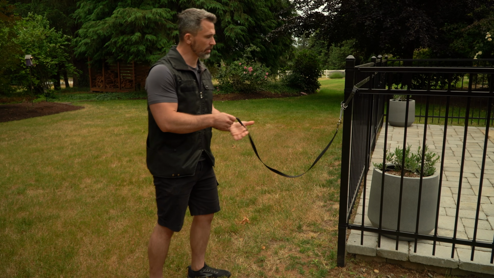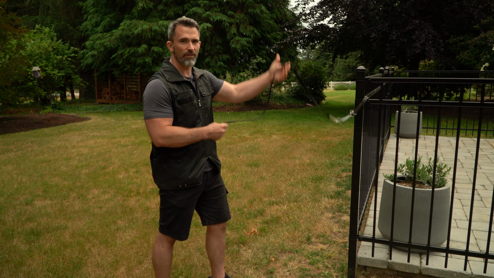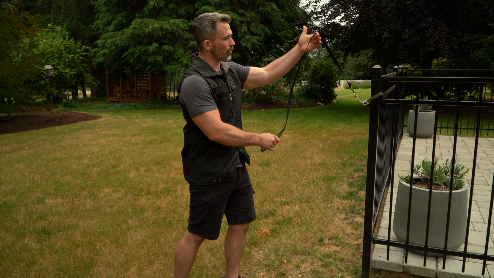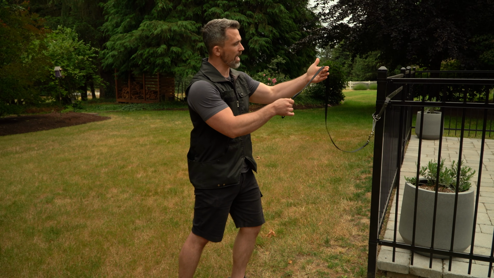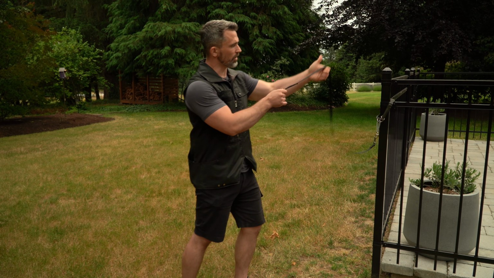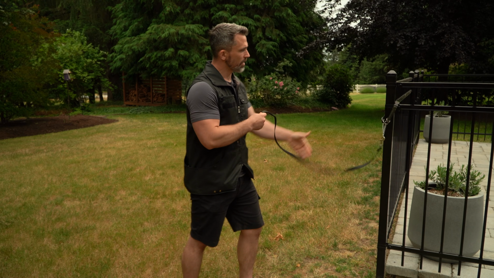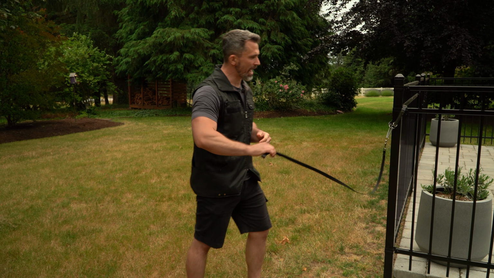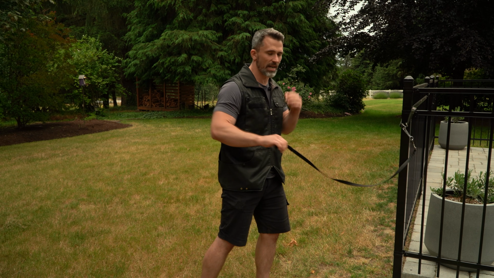So I want to practice this way, I want to practice this way, and I want to practice with the opposite hand doing the correction. Another thing is I like to correct upward if I'm correcting a dog for breaking a sit. So this is how I practice that. I pull down and I snap. So there's a little snap to it. So you want to practice this to where it feels pretty natural.